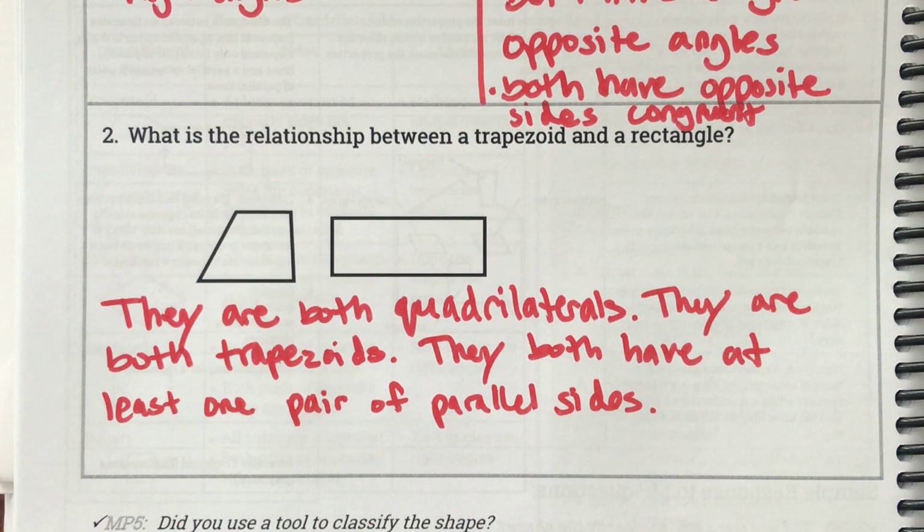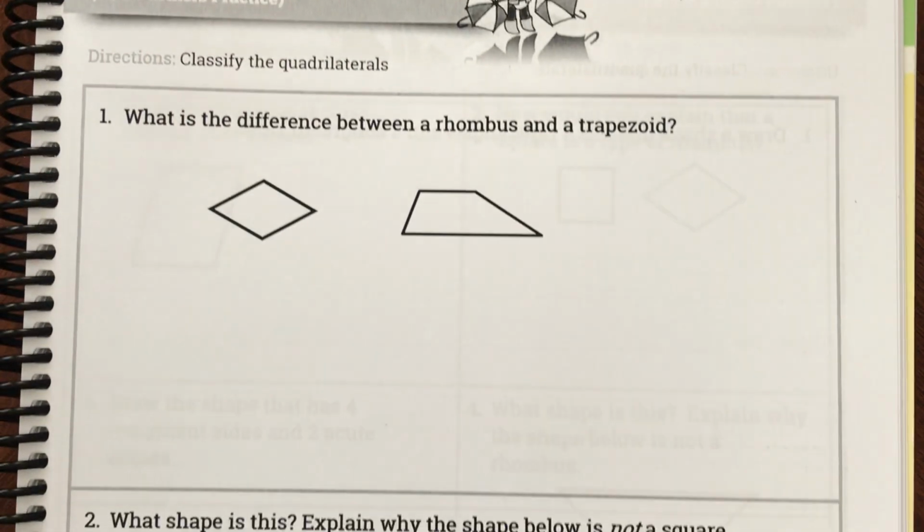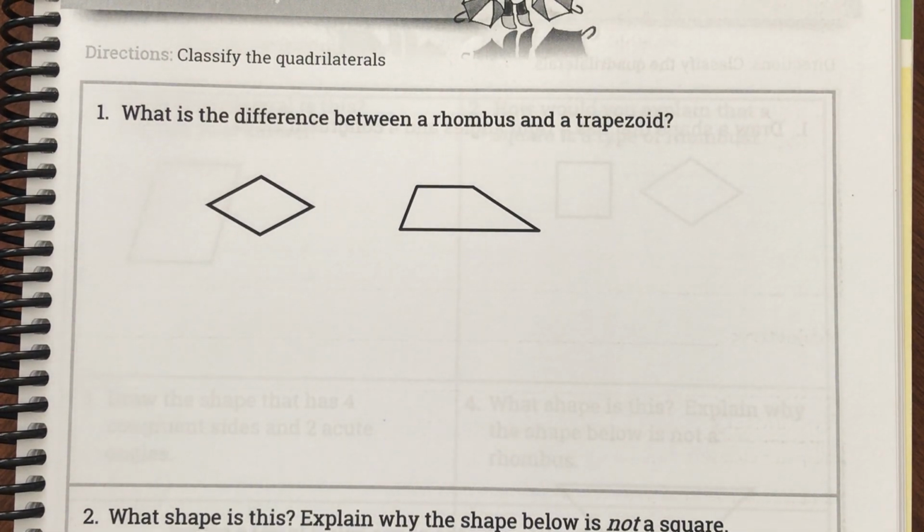Okay, so let's try some together. Here's our first one together. What is the difference between a rhombus and a trapezoid? How are they different?